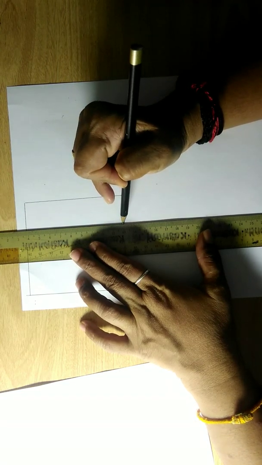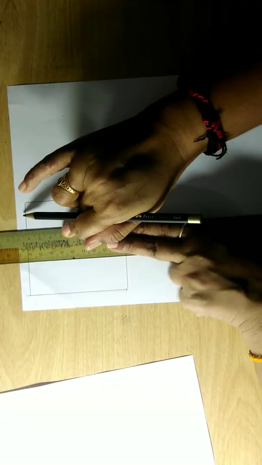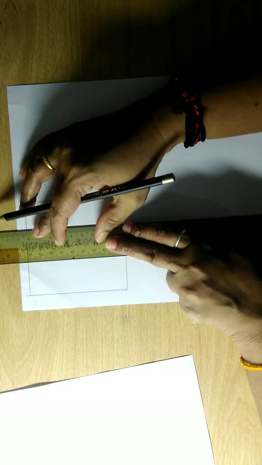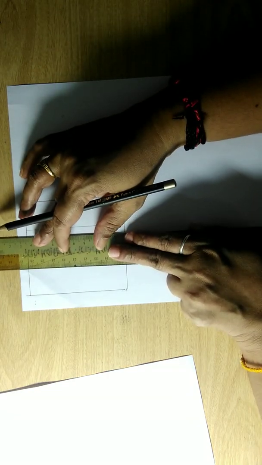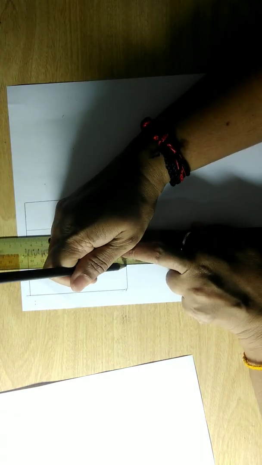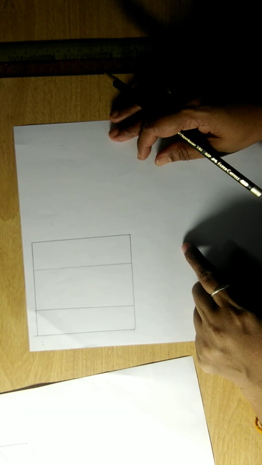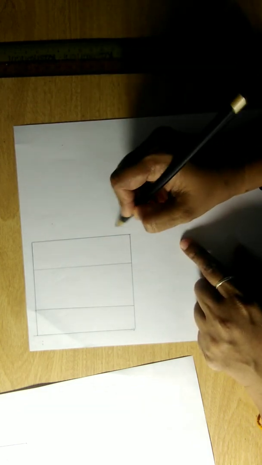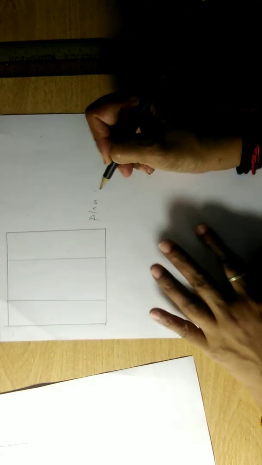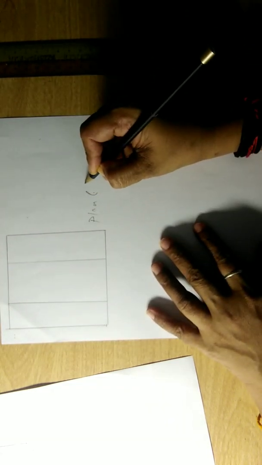So that's 1. All right, so this will be your plan. This is your view from the top. This is your top view.